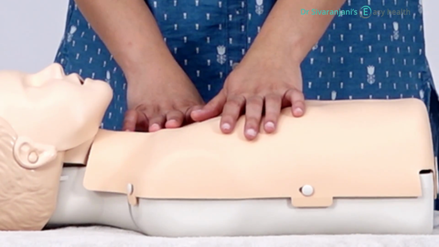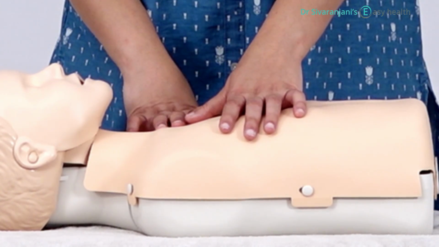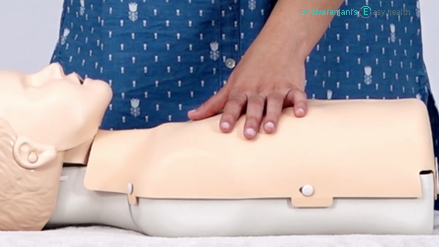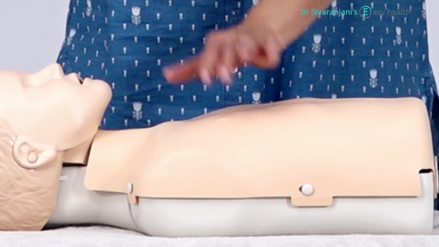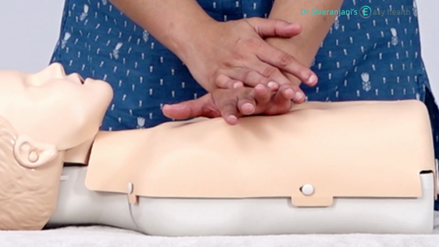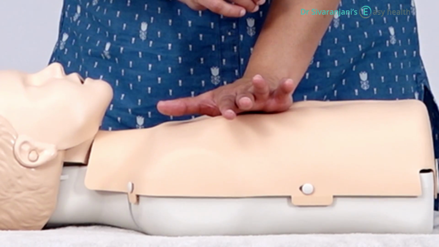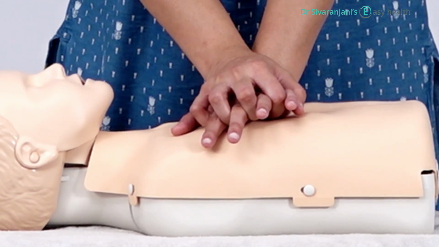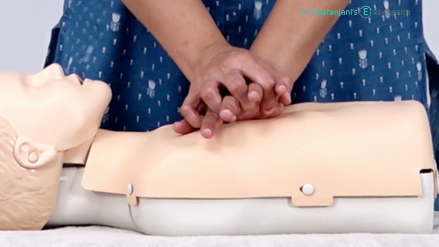Suppose it is a child who is much bulkier than you or you are not able to give effective compressions with one hand, you can use both hands. Place the heel of one hand over the lower part of breastbone without pressing on the tip. Put the other hand over it and you can give effective compressions. Suppose I have a handkerchief with me.